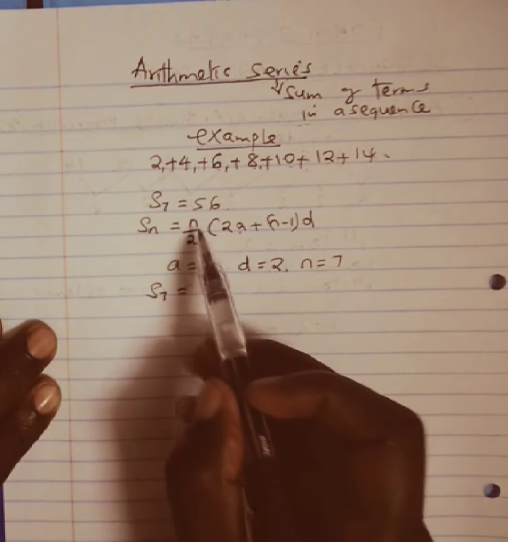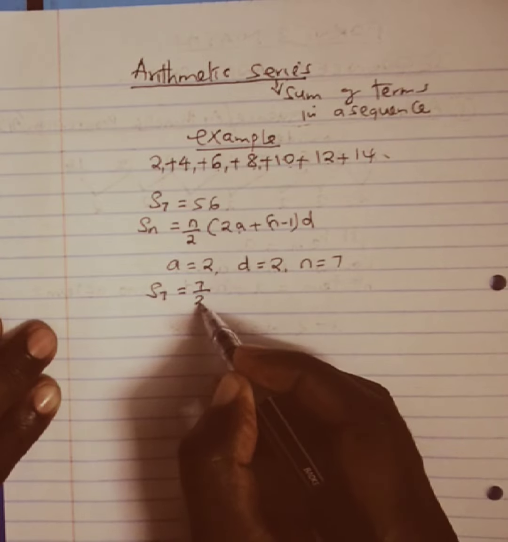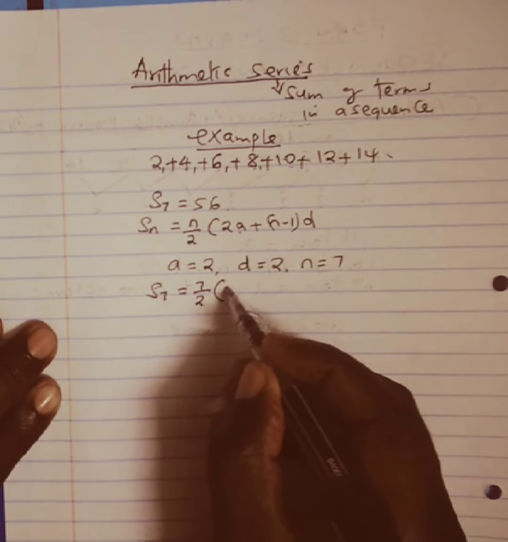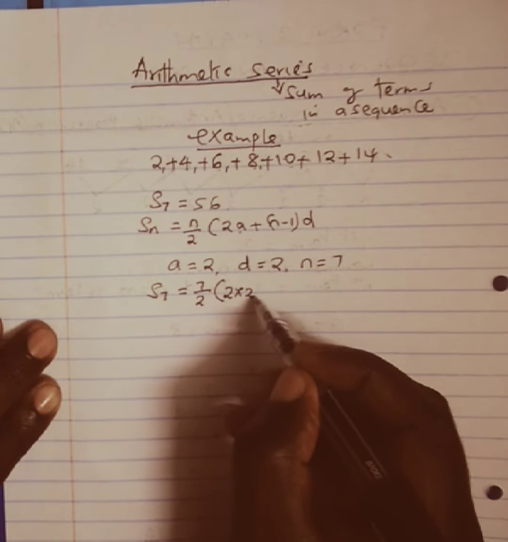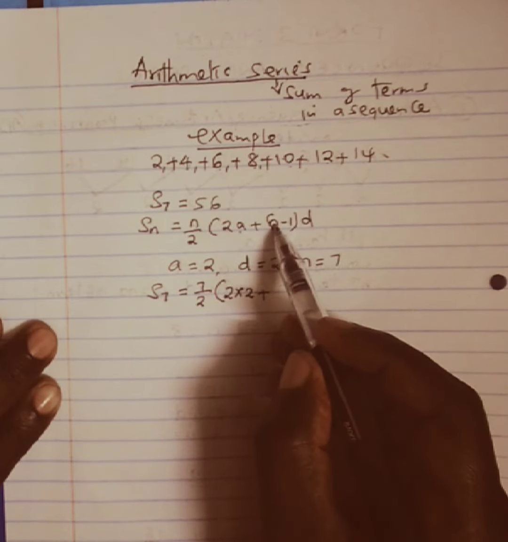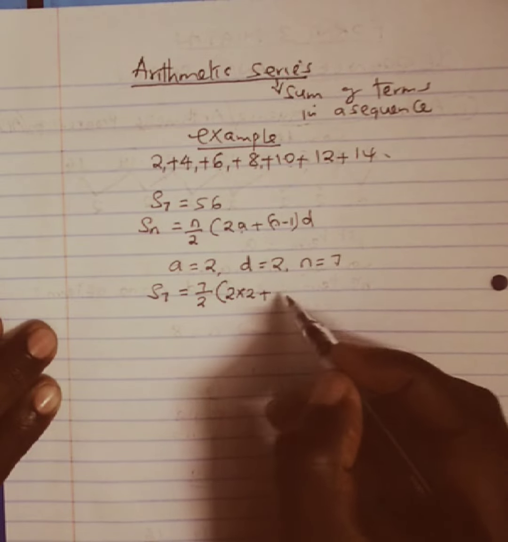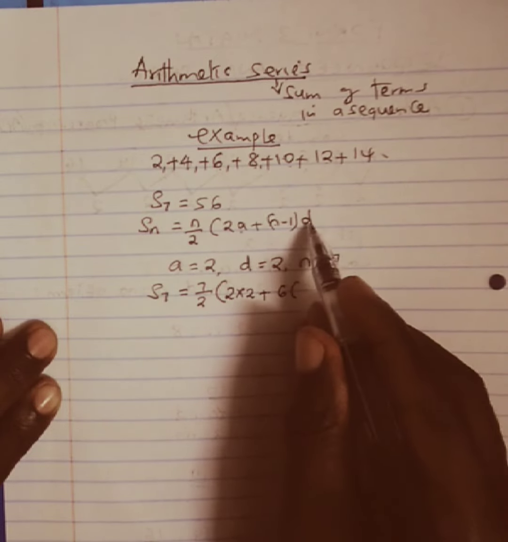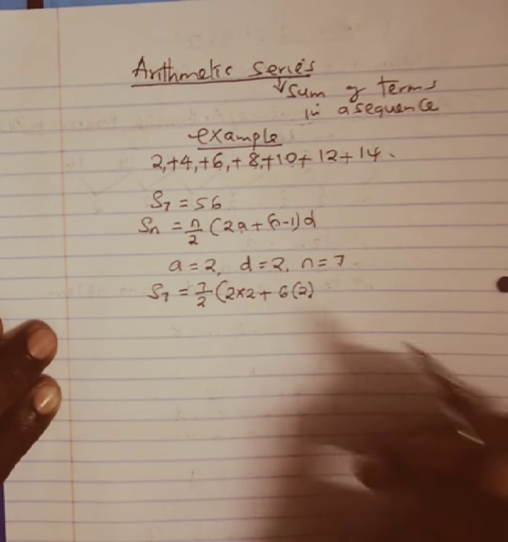And in this case, we have n, which is 7. So we take 7, we divide by 2, times 2 times a, and our a is 2, plus n, which is 7, 7 minus 1, you get 6. We multiply by the d, which is the common difference, and the common difference is 2.